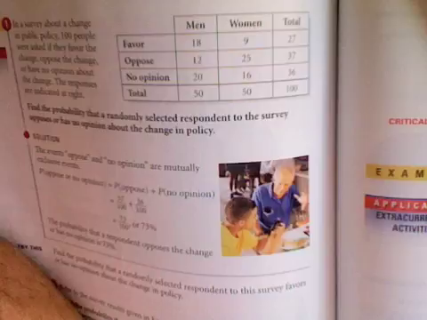random is a man. Well, that's 50 out of 100. Plus the probability that the person chosen will oppose the measure, and that's 37 out of 100. But then you have to not forget to subtract away the probability that a person is both a man and opposes the change, and that's 12 out of 100. So 50 plus 37 minus 12 gives you 75. So it's 75 out of 100, or 75%. So those two examples really highlight the difference between inclusive and exclusive events.